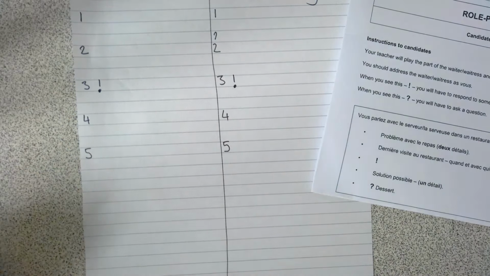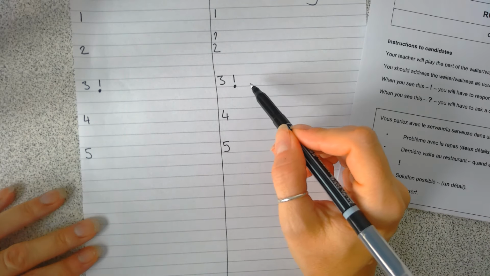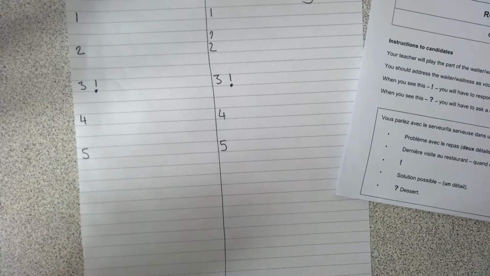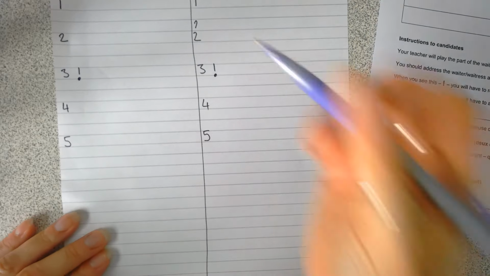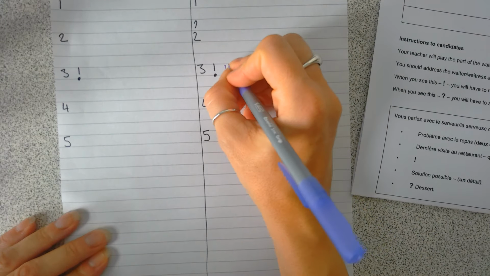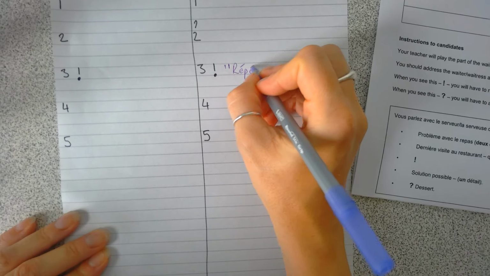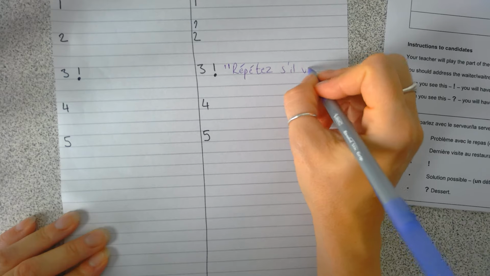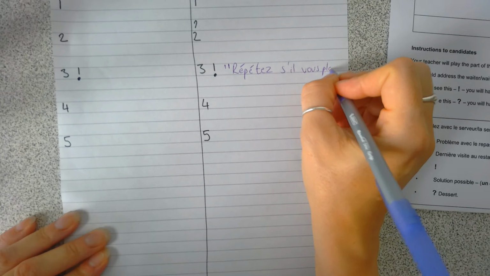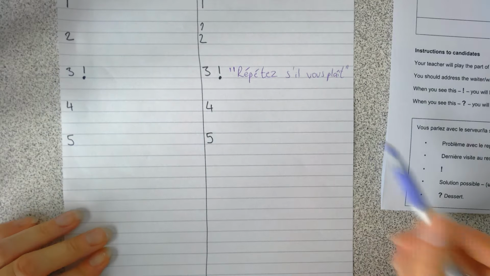This means that when you're looking at your script, you won't suddenly become panicked when the examiner asks you something you didn't know. I'm going to add an extra detail so that we're super ready to be successful. I'm going to add it in a different colour. Répétez, s'il vous plaît. Which means repeat please in French, in formal French.